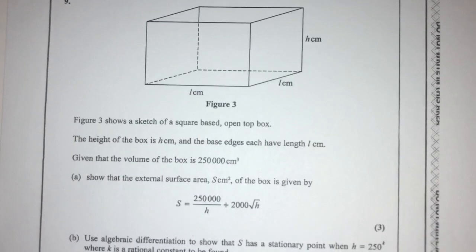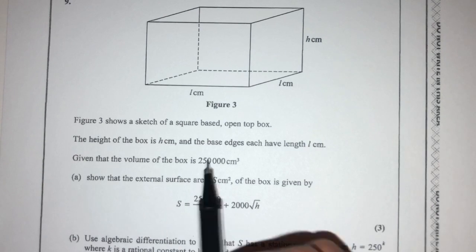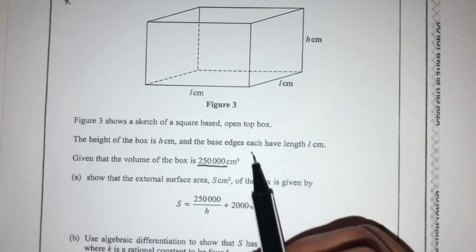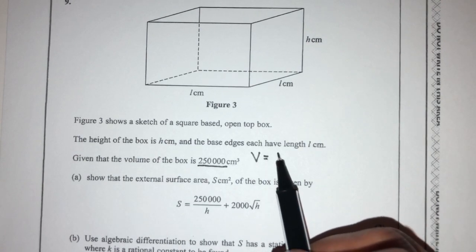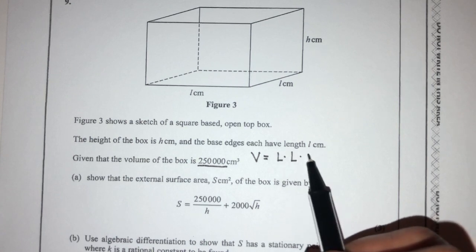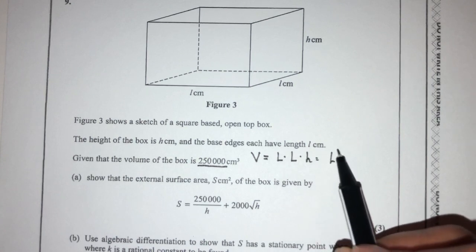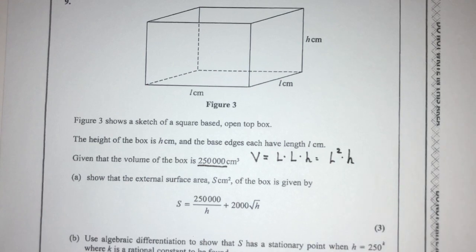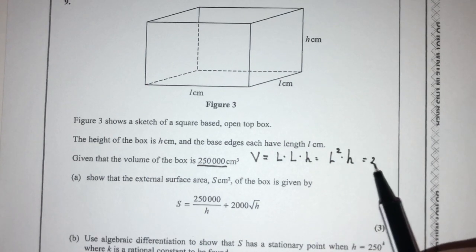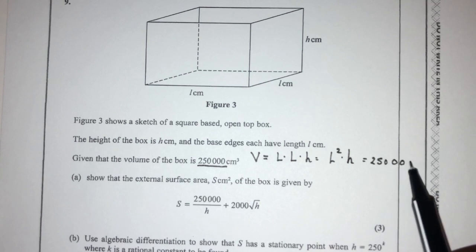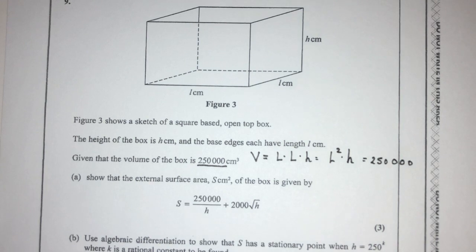Okay, good to know. Given that the volume of the box is this much, how would you find the volume of the box? You will do length times width times height. That will be L squared h. That is how you would find the volume of that box. But you know this is equal to 250,000 for the volume of that box.